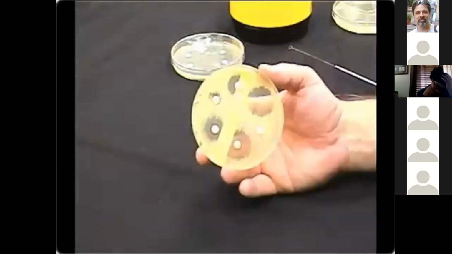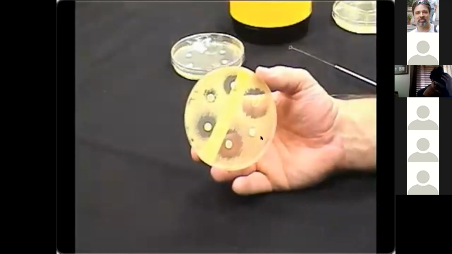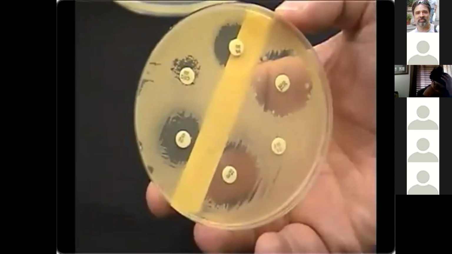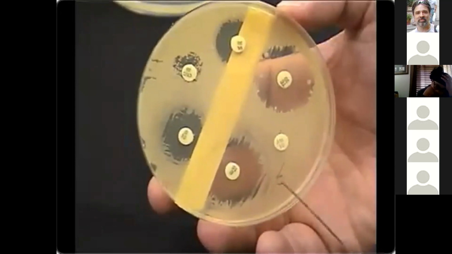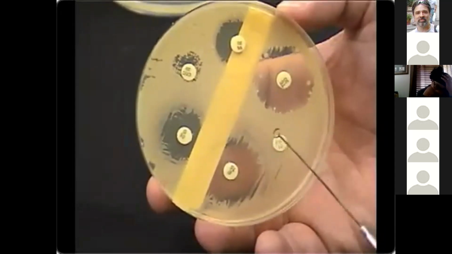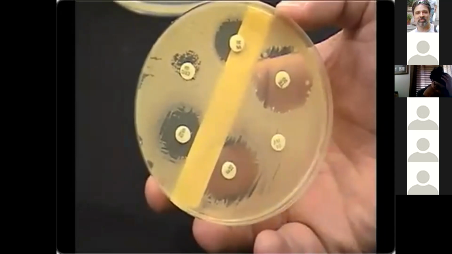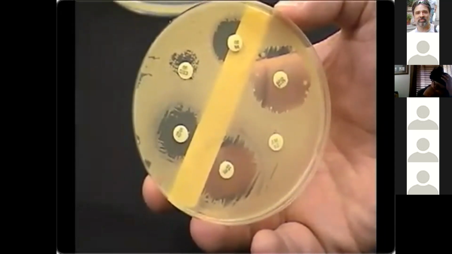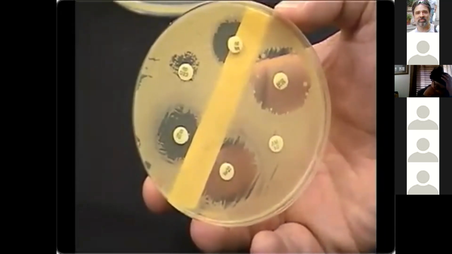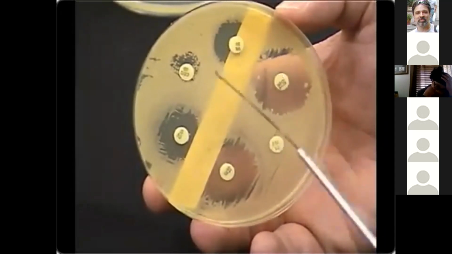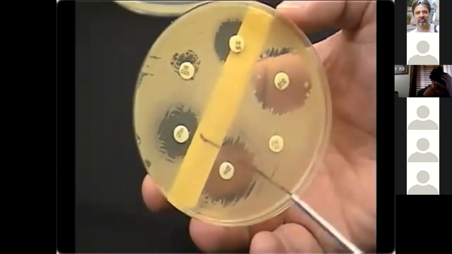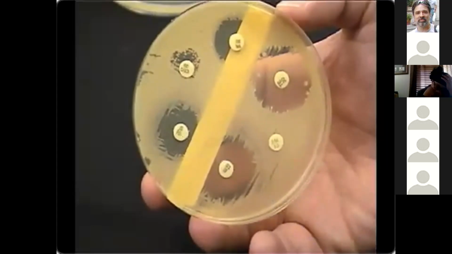Here's what one winds up looking like if we can zoom in on it just a little bit. This one's been incubated. And what you'll notice is, in this case, this one that says AM10, or ampicillin 10 micrograms, it doesn't affect it at all, does it? The organism is resistant. And as we go around, you can see slightly bigger clear areas around the outside. Clear areas are zones of inhibition, as they're called.